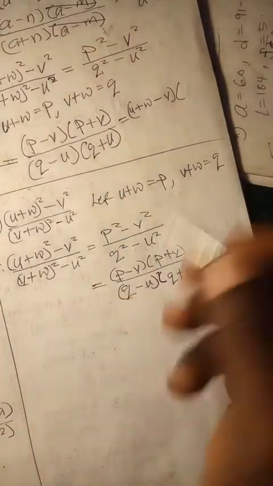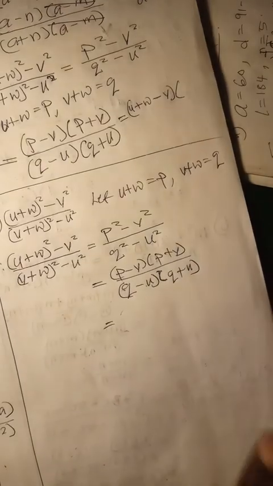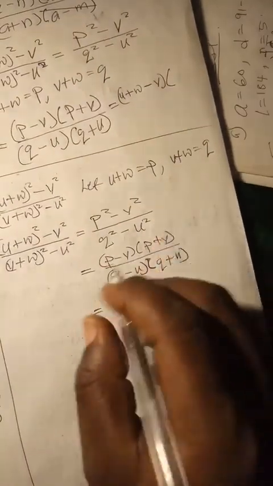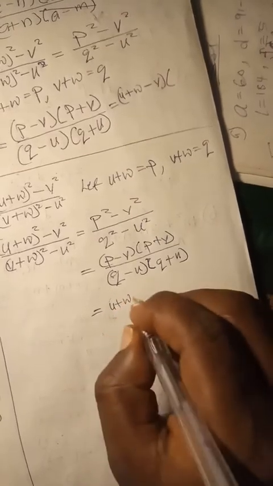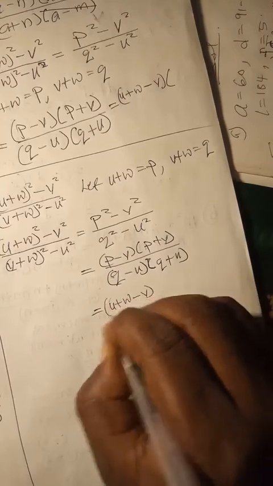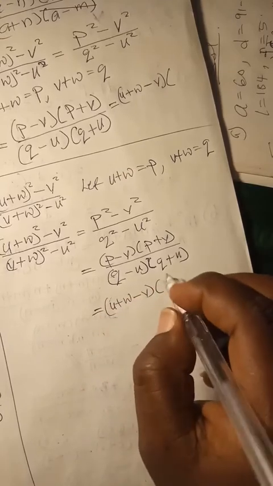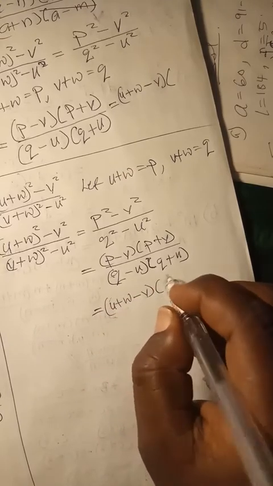So you can now take those expressions back and substitute them into the expression. P is the same thing as U plus W, so U plus W then minus V is there. Then what about P?